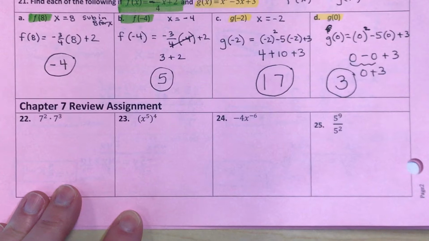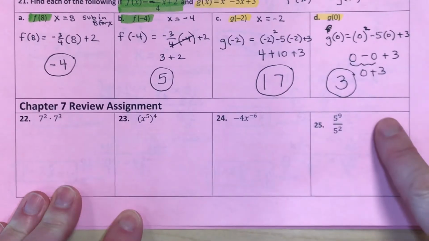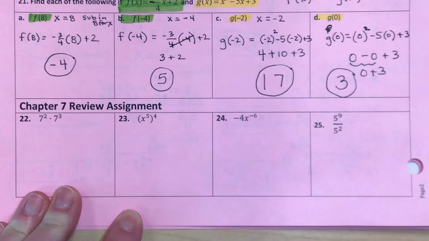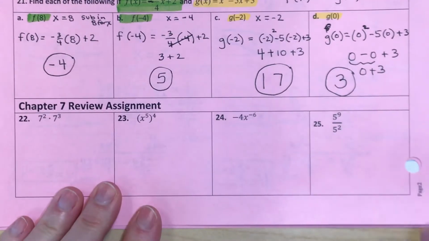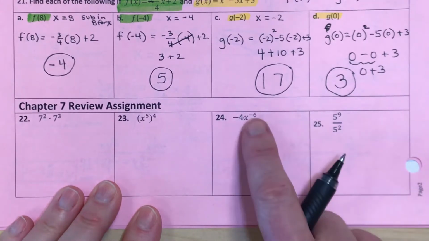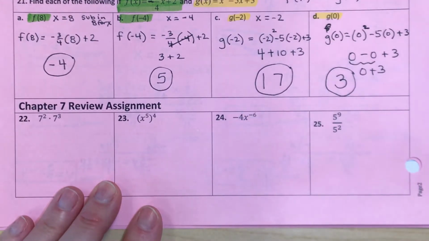In this video, I'm going to review 4 problems for Chapter 7 review for your final exam. Now, Chapter 7 was all on the properties of exponents, and there are some properties where you add your powers, some where you multiply your powers, some where you subtract your powers, and then some where you have negative powers where you have to deal with a fraction.